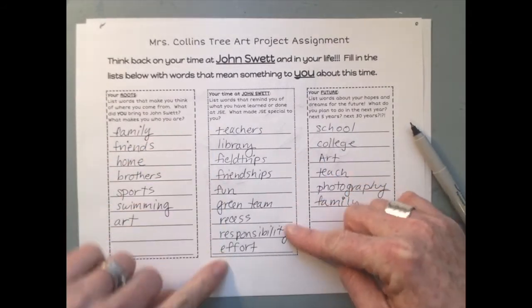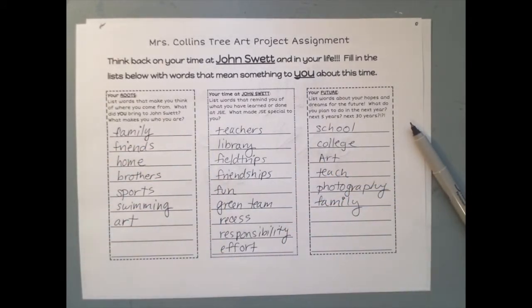Then you filled a list of words thinking about your time at John Sweat. What's been important to you there? What have you learned? What have you experienced? What's just been the best memories of all? So fill that list.